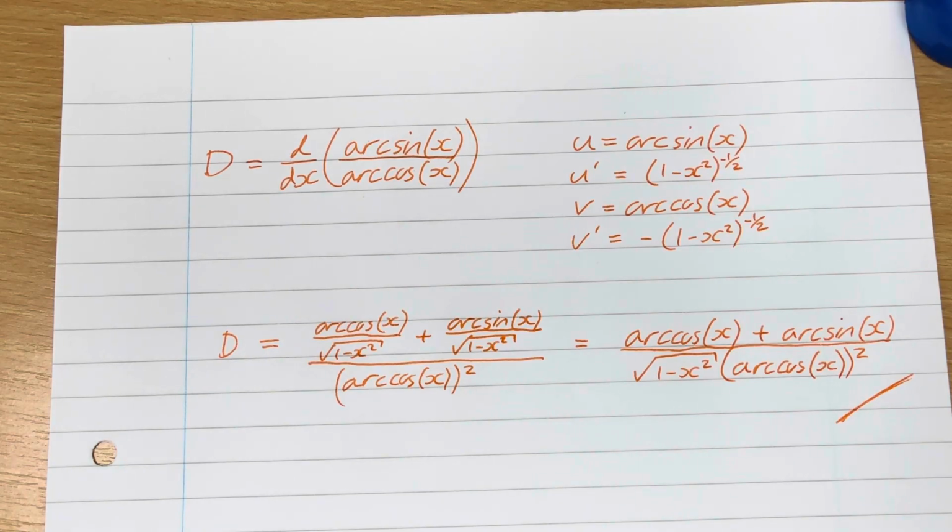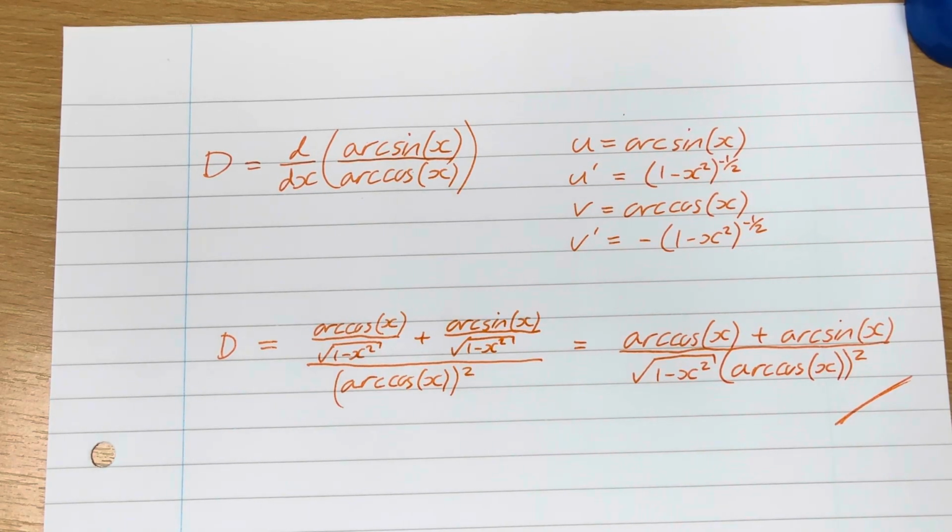Okay, so that's all I wanted to do this video. Those are the derivatives of the inverse trig functions, which you need to know and work with. In the next video, we're going to use those in reverse to allow us to do some more complicated integrations.